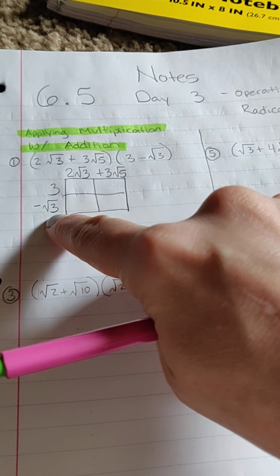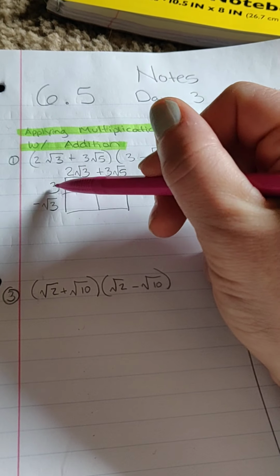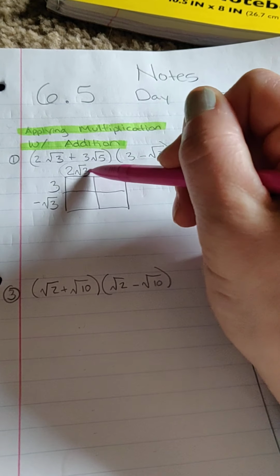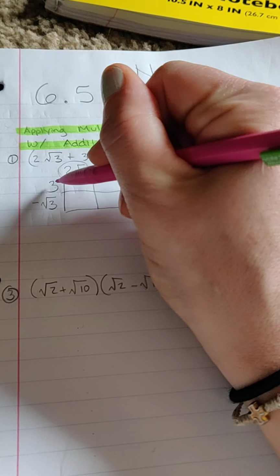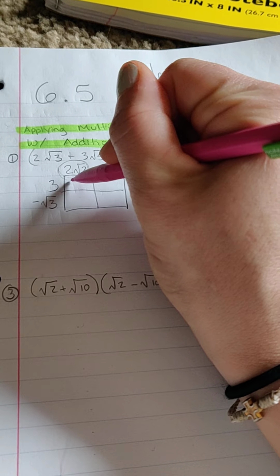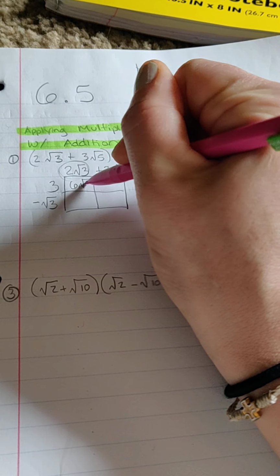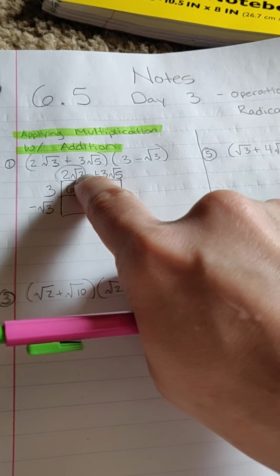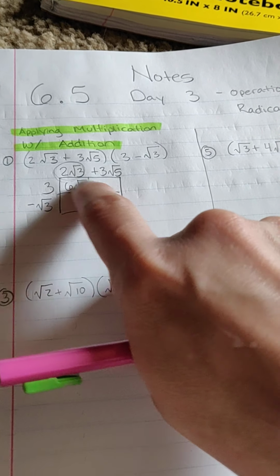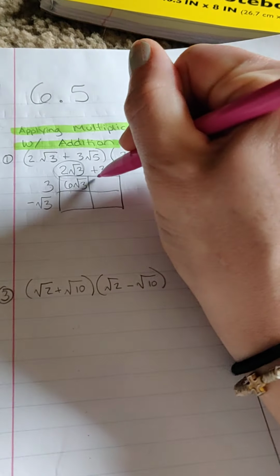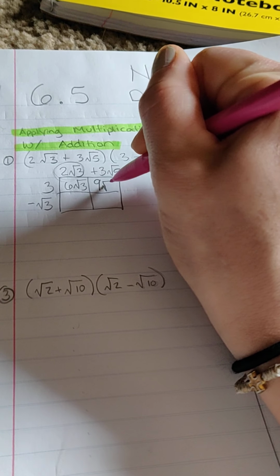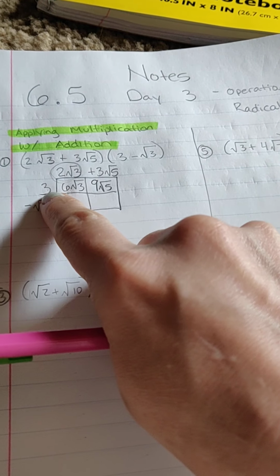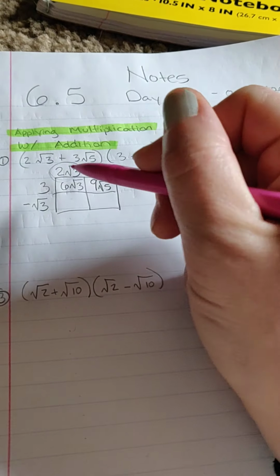So what I'm going to do is I'm going to take this number and multiply it by this term up here. 3 times 2 is 6, and I'm left with a root 3. So if there's no square root here, then I don't have to do anything with that square root. It just stays the same. Same with this. 3 times 3 is 9, and root 5 stays the same because there's no root 5 here.